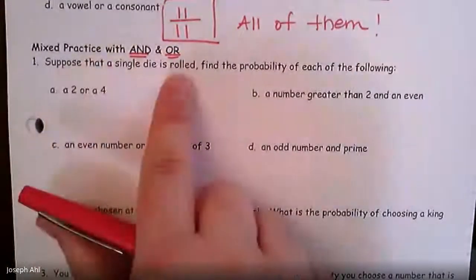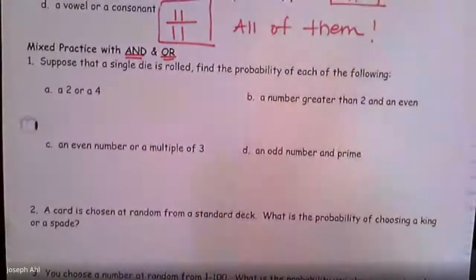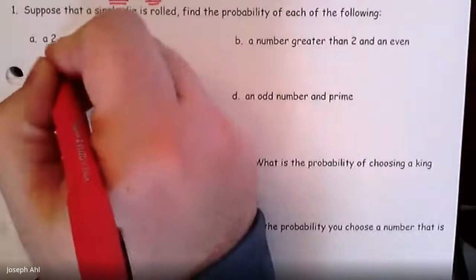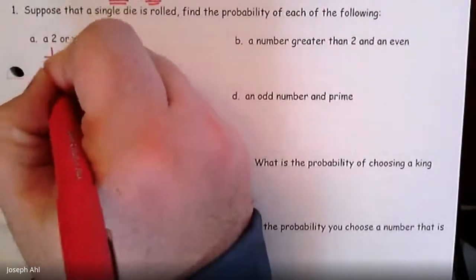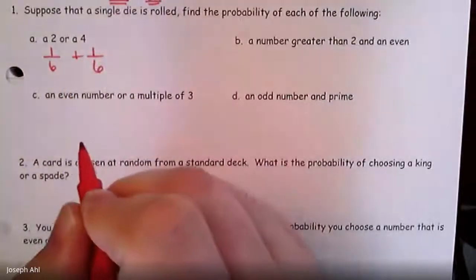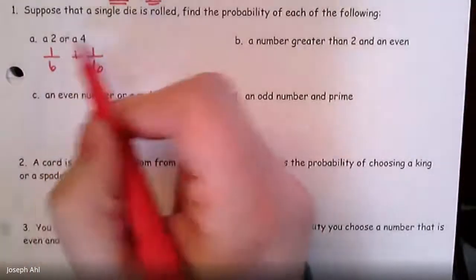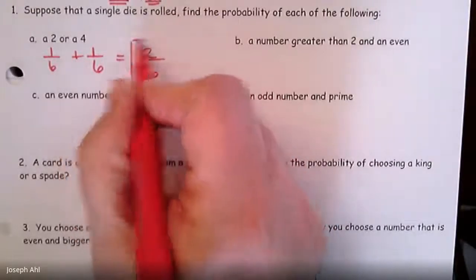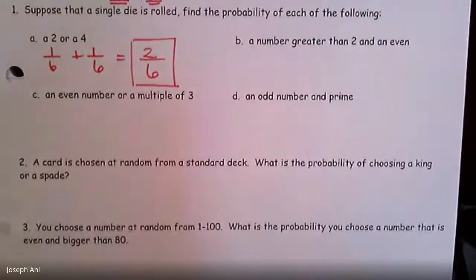Okay, suppose that you roll a single die, find the probability of each. Probability of getting a 2 or a 4. So probability of a 2 is 1 out of 6. Probability of getting a 4, also 1 out of 6. Is there any chance I can get a 2 and 4 at the same time on the die? No chance. So the final answer there is 2 out of 6.